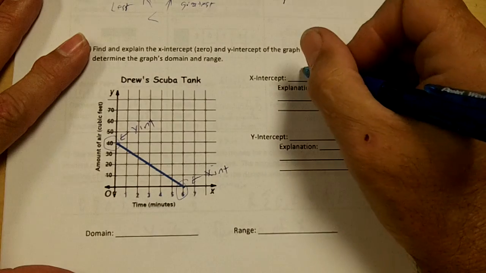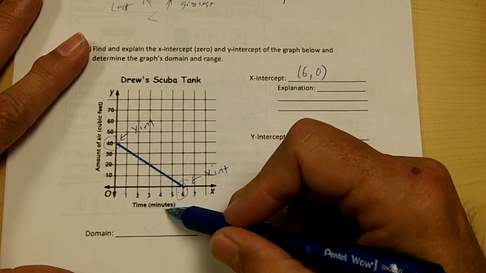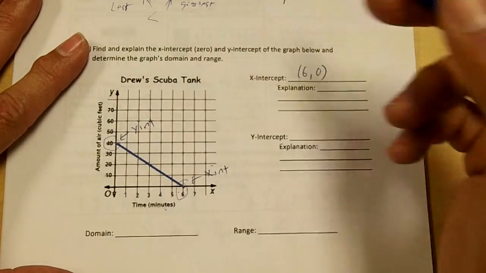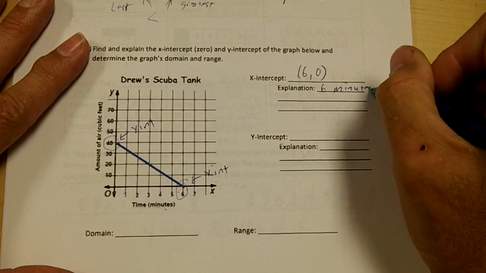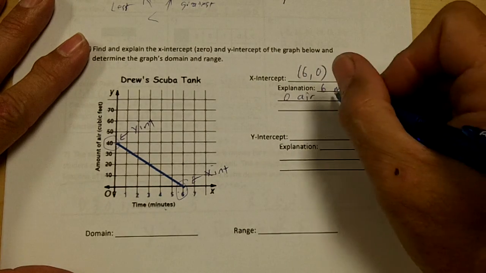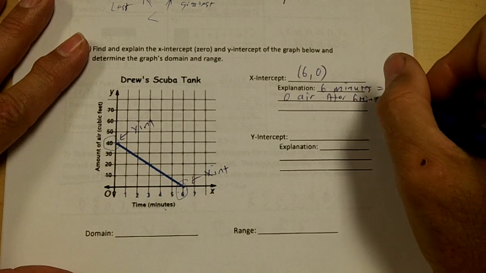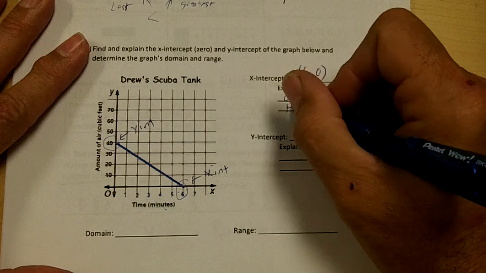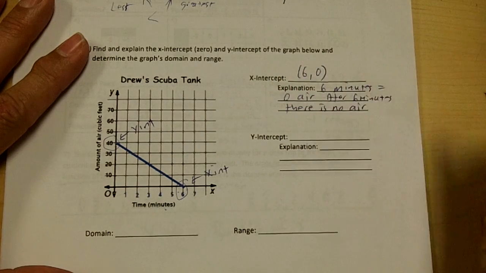So my x-intercept is going to be (6, 0). This is what happens at 6 minutes. He has how much tank or air left? 6 minutes equals 0 air, right? Or another way you could say it, after 6 minutes, there is no air. So he runs out of air.